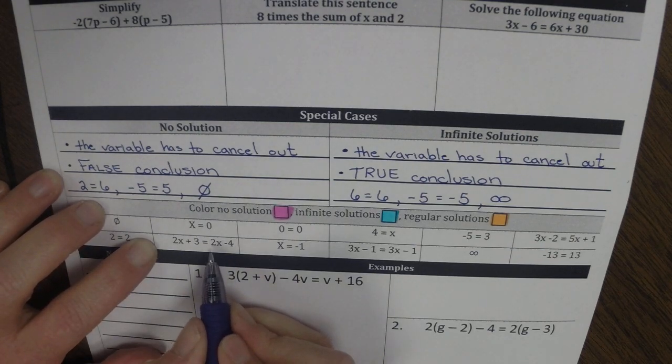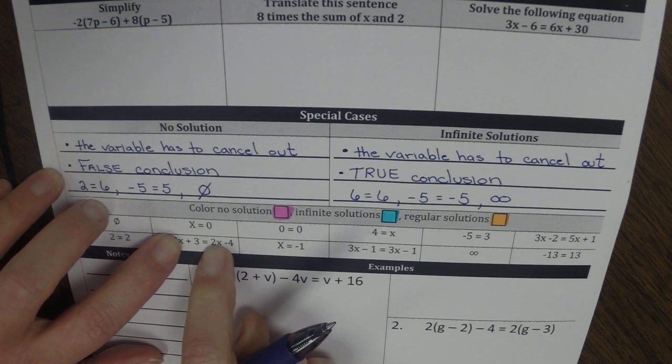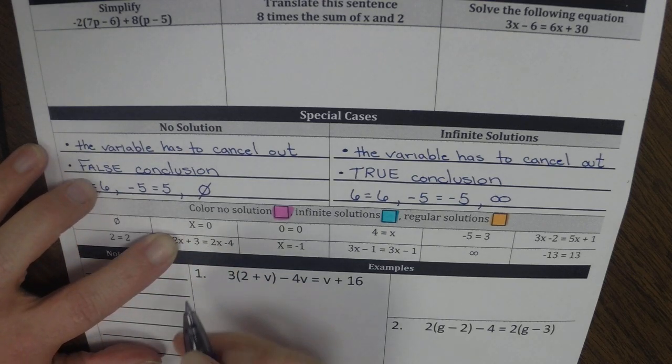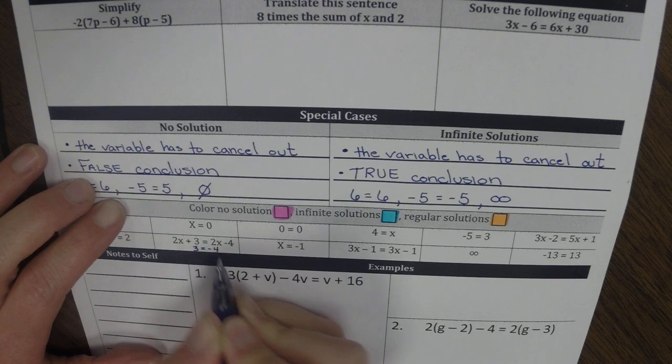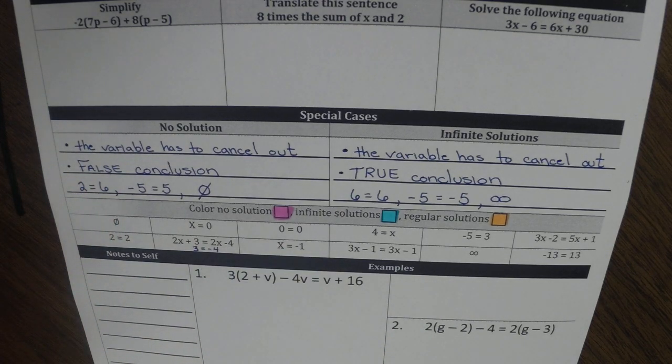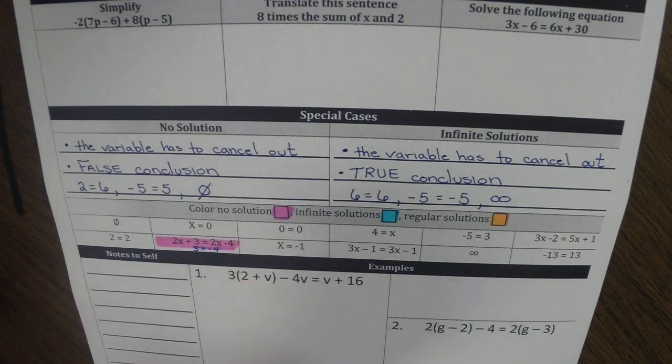So if I went to move this over, I would have minus 2x minus 2x. Those 2 things are going to cancel out. So what I'm really comparing here is 3 equal to -4. Are those 2 things equal? Absolutely not. 3 does not equal -4. That tells us that this one would come out to be no solution.